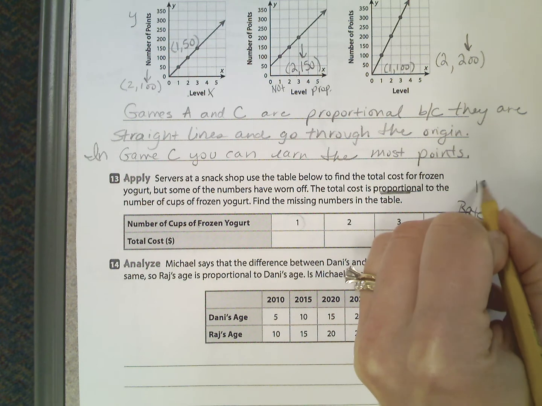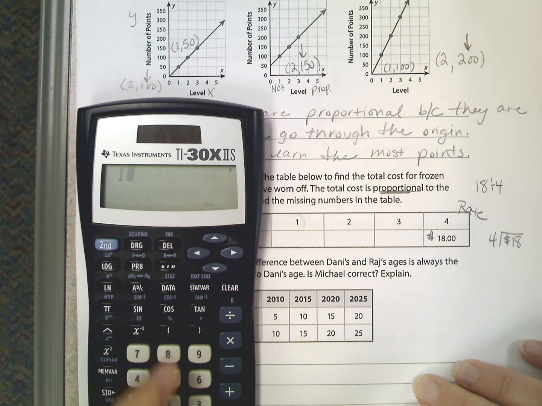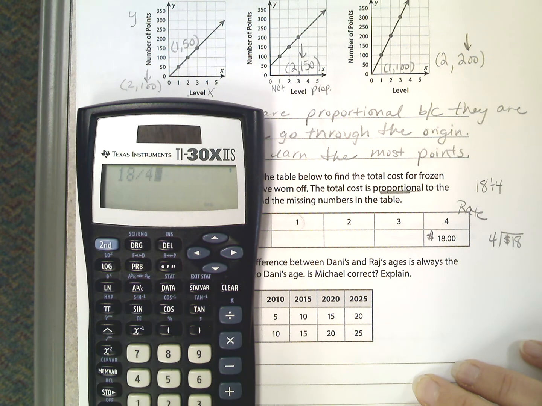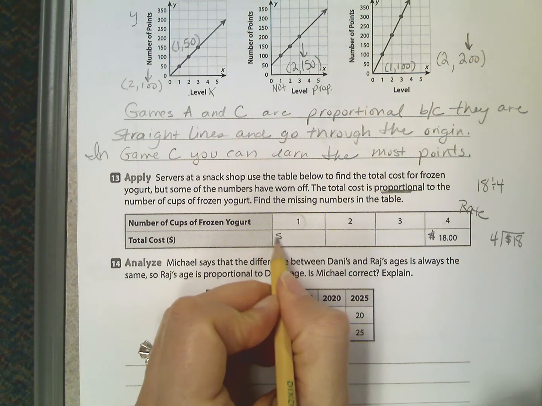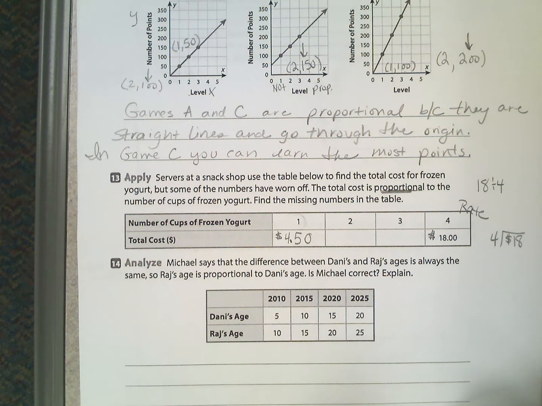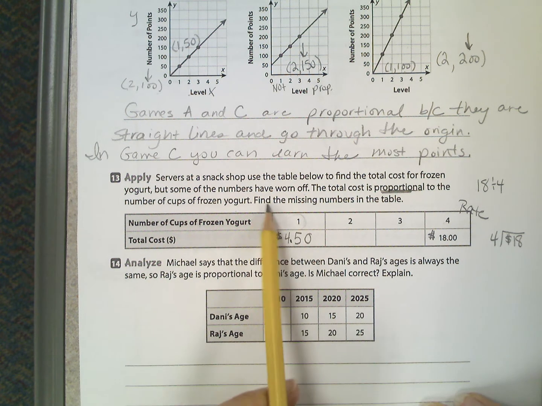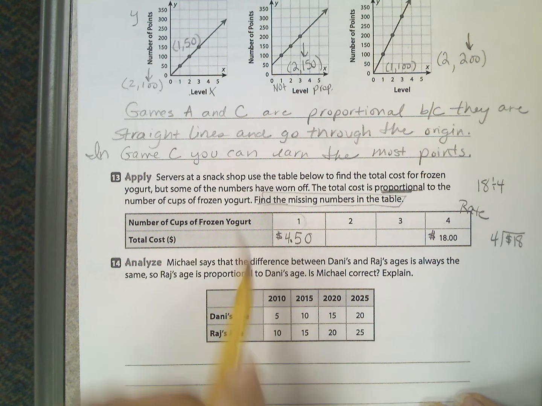If you're plugging it into your calculator, it would look like this, 18 divided by 4. So let's plug in 18 divided by 4. So 4.5, since we're talking about money, that means that 1 cup costs $4.50. From here, let's find the missing numbers in the table. Okay, so we found the unit rate so far.